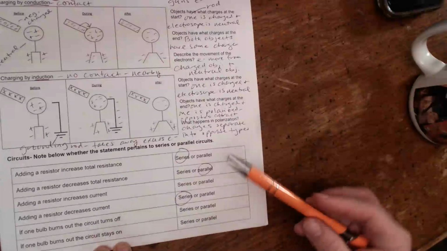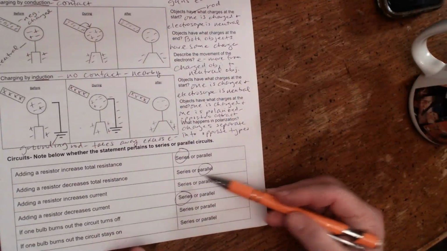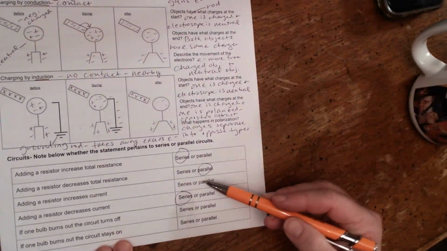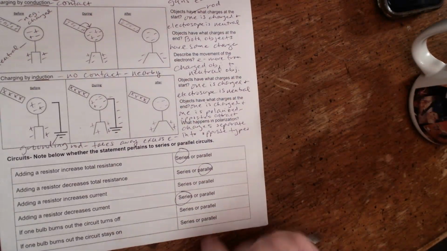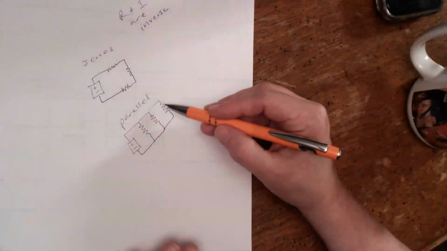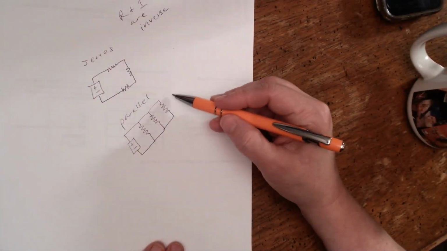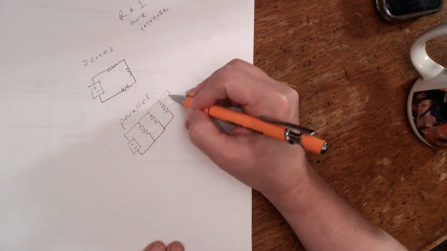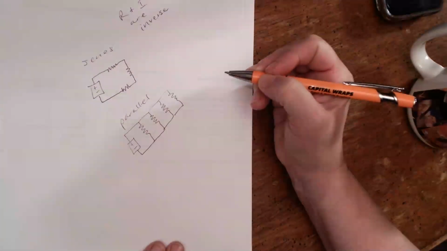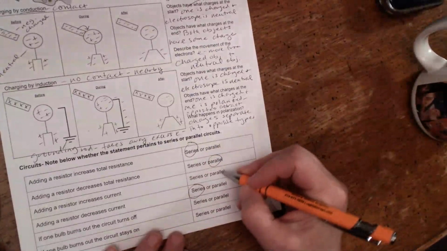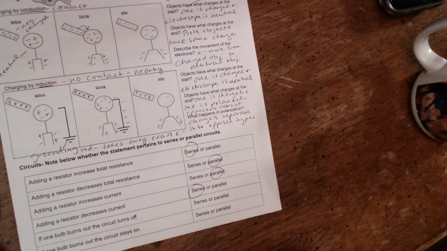And then parallel, again, same principles, but opposite. Every time I add a pathway, I'm decreasing my resistance, but I'm increasing my current. Each one of these pathways has another current, so every time I add a new one, I'm going to increase my current.